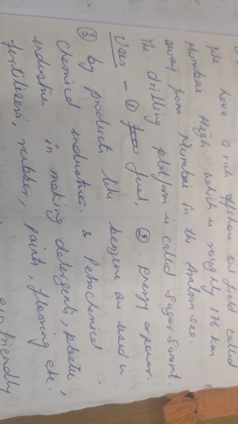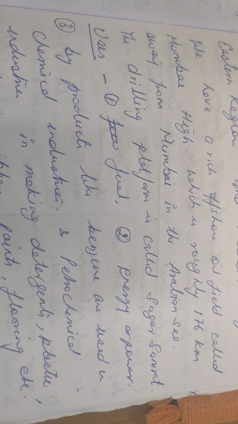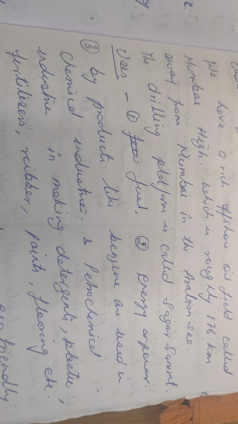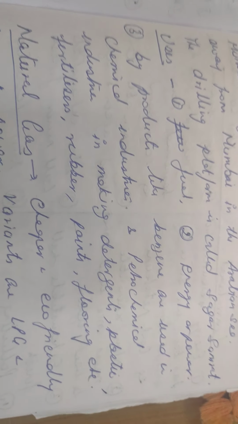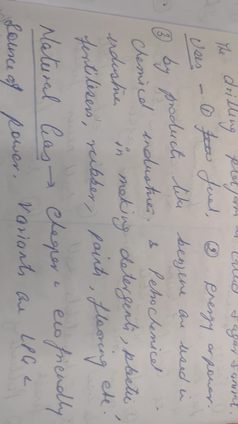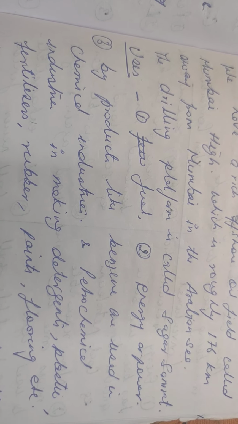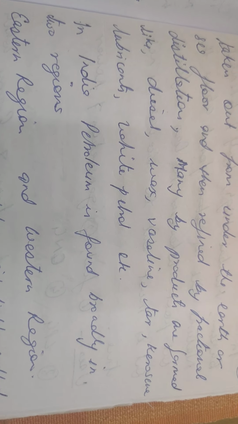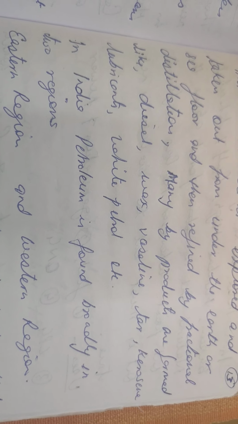So how are we using petrol? We are using it as fuel, of course, for generation of energy or power. And the byproducts like benzene are used in chemical industries and petrochemical industries, which make detergents, plastic, fertilizers, rubber, paints, flooring, etc. Apart from that, when we are refining petrol, we also get byproducts like diesel, wax, Vaseline, tar, kerosene, lubricants, and white petrol, which you all know are used extensively in various forms.